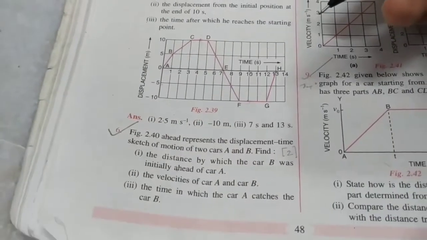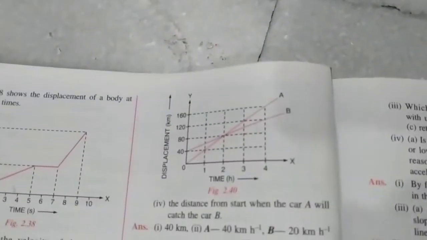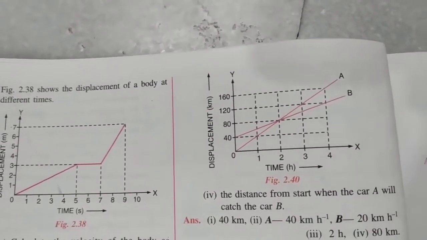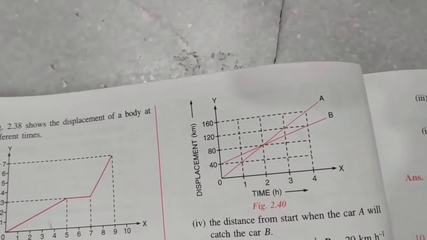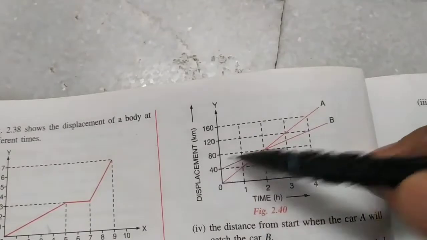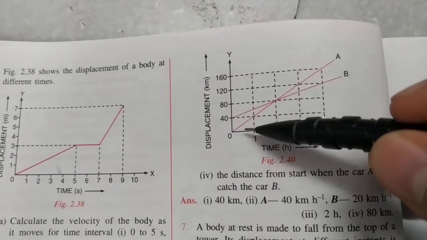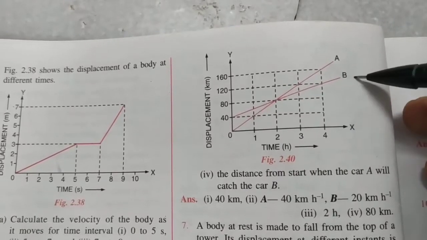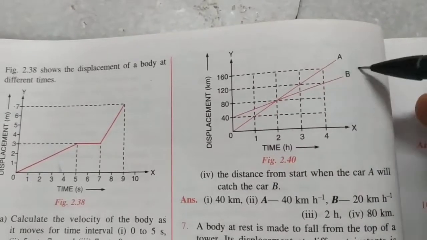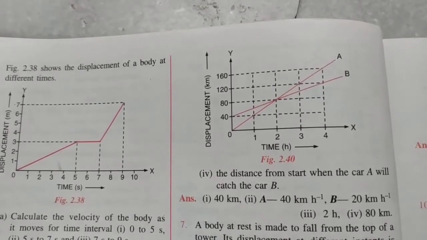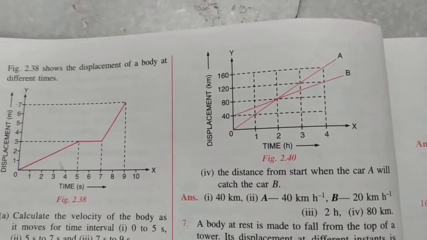Next, in the 6th question, here we have 2 cars, A and B. It's a displacement time graph. So the slope of a displacement time graph always gives us the velocity. And I can see that A is steeper than B. So clearly A's velocity is more than B's velocity. Question number 1 is, what is the distance by which the car B was initially ahead of car A?